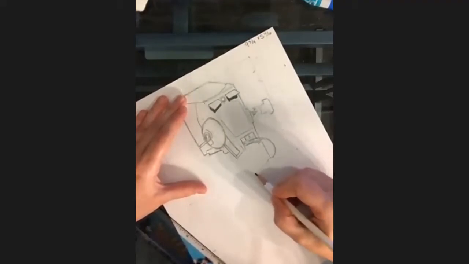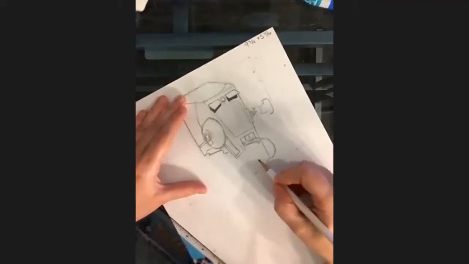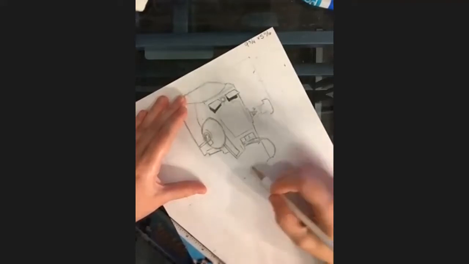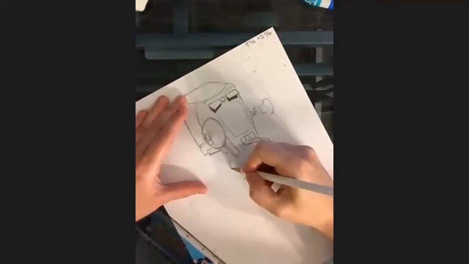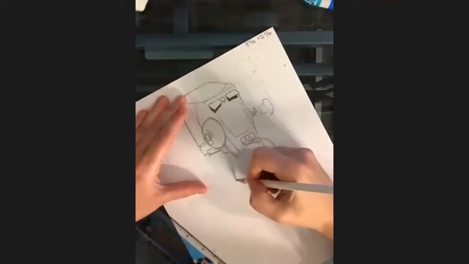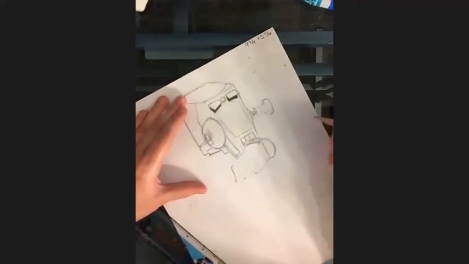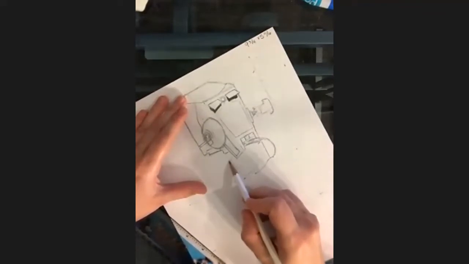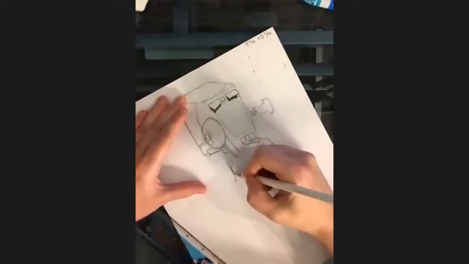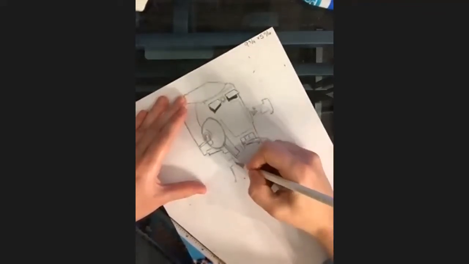It's coming down around here. It's very interesting how these do look so much like, well, I think a lot of vehicles are compared to animals. I think that's interesting.